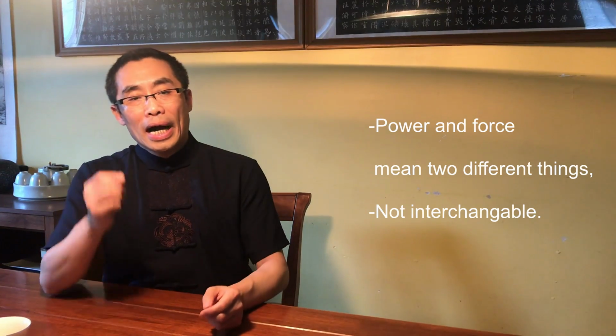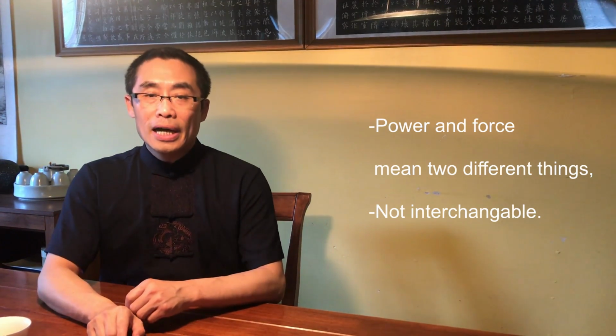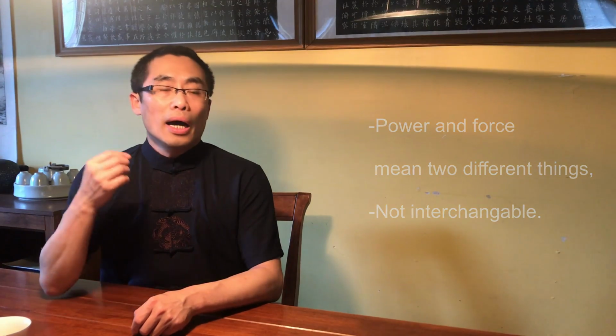Before we dive into the details, let me make one important thing clear. Power and force mean 2 different things and are not interchangeable. I will explain this more later, but for now, suffice it to say that power and force are not the same. Please keep in mind that there are many ways to categorize force and power in Xingyi. We will explain this based on Xingyi's 5-element theory and practice. In the future, I will explain it further based on today's topic.